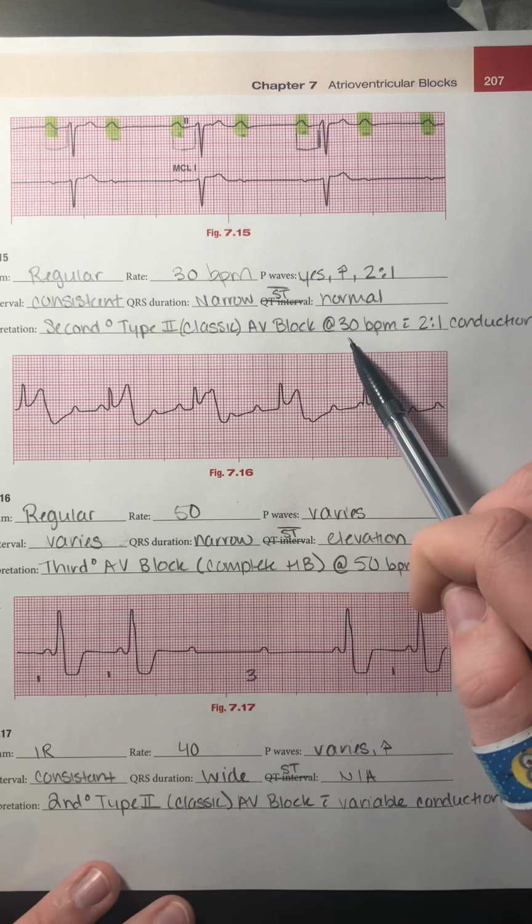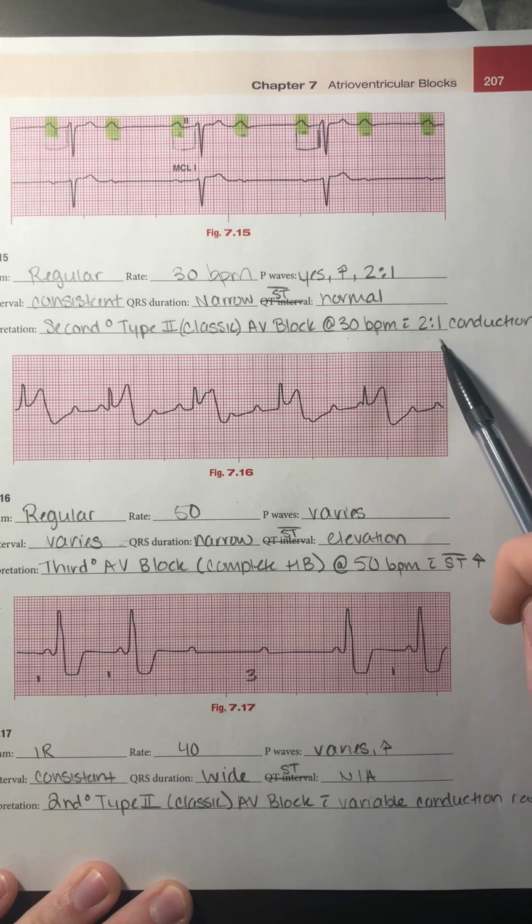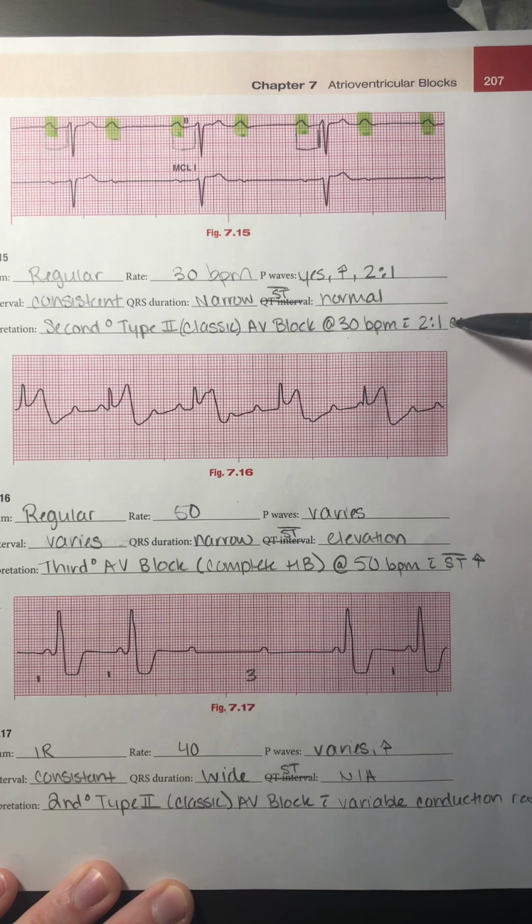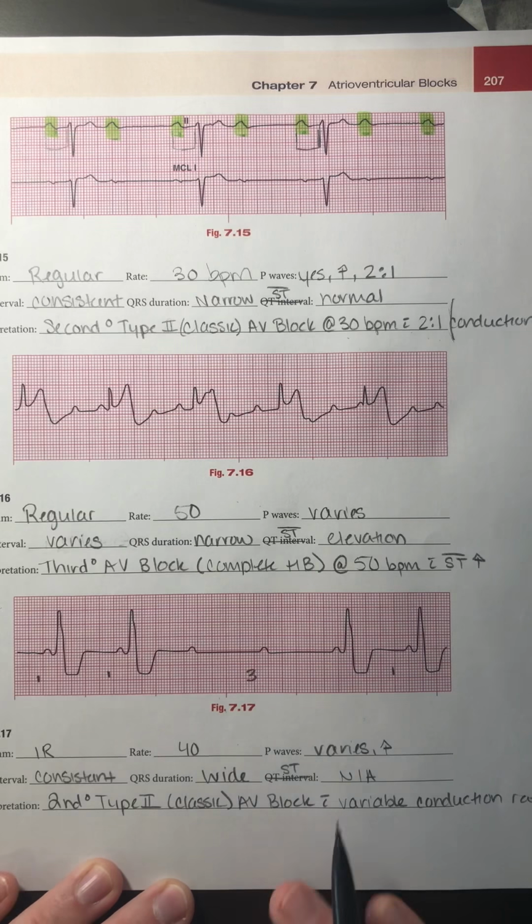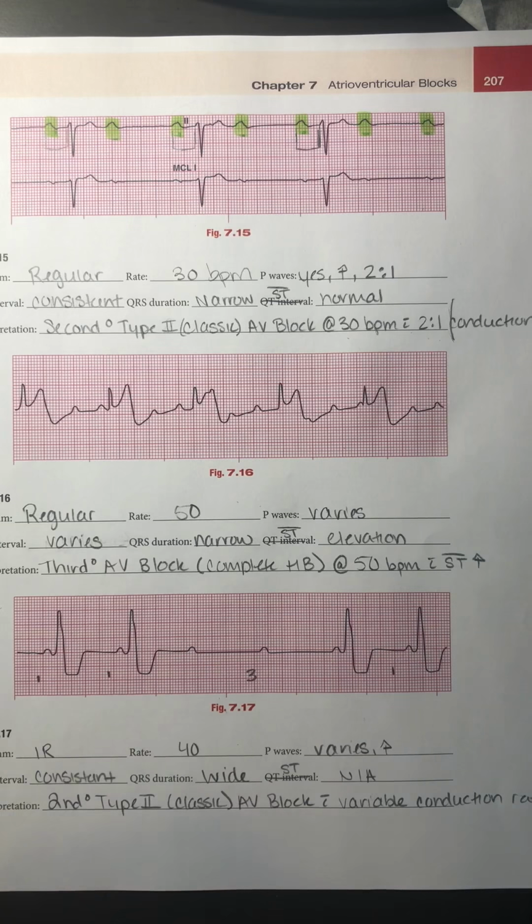At 30 beats per minute, with a 2-to-1 conduction ratio. And a lot of times I just write 2-to-1, and it's kind of given that that is the conduction ratio. But we definitely want to put a conduction ratio with our second degree type 2 classic heart blocks. It's the only heart block that we put a conduction ratio because it's the only one where we might have multiple P waves for a QRS complex on a normal consistent basis.